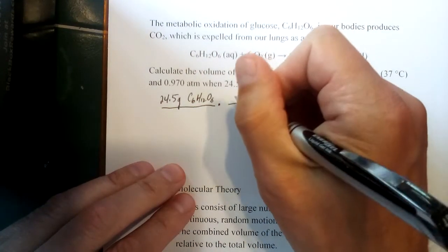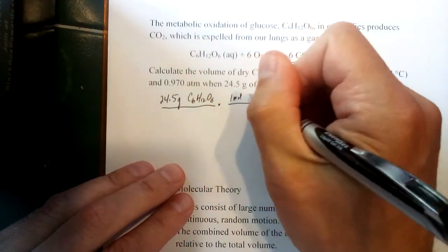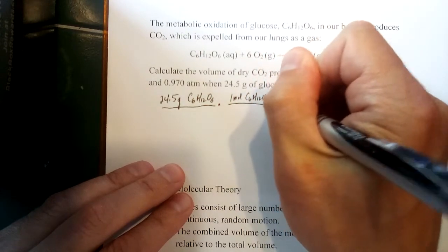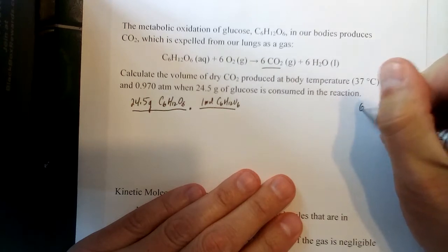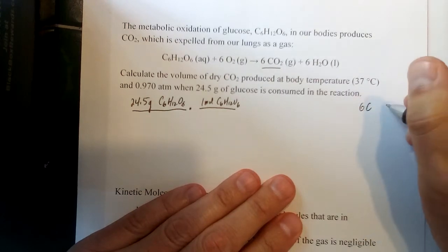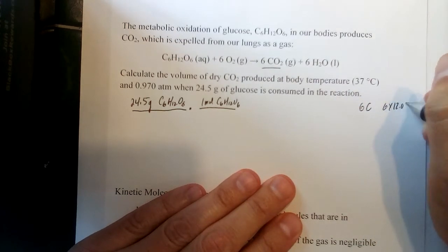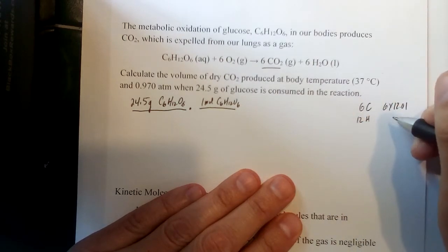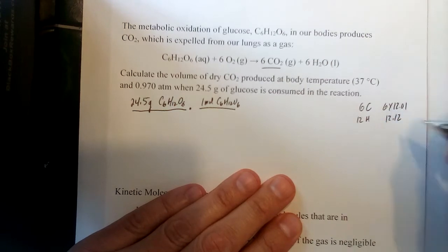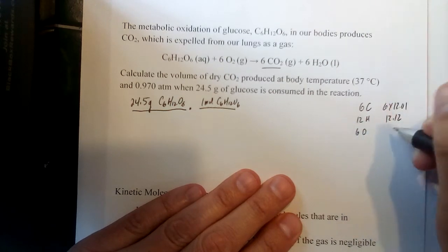Okay, so we need molar mass here, 1 mole of C6H12O6. Now these, I don't have to look up in the periodic table. I've got 6 carbons, so that's 6 times 12.01. I've got 12 hydrogens, that's 12 times 1.01, so that would be 12.12. And 6 oxygen is 6 times 16, or 96.